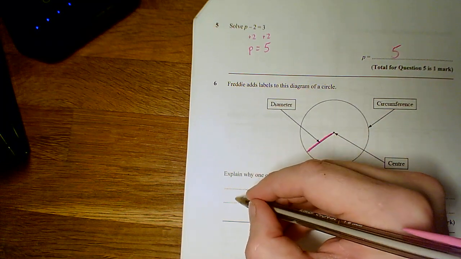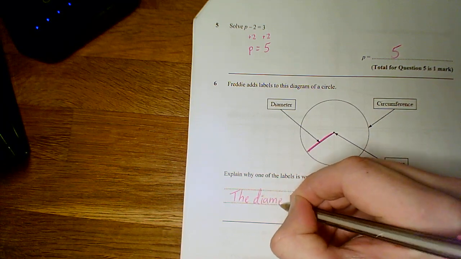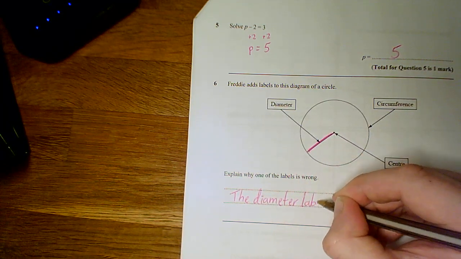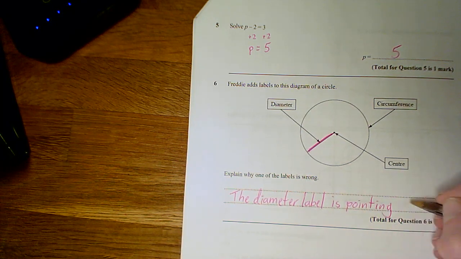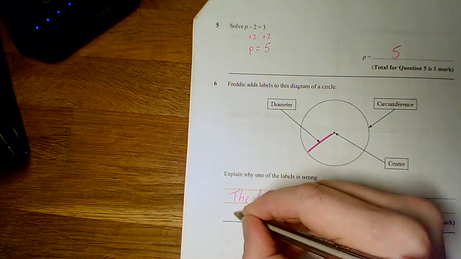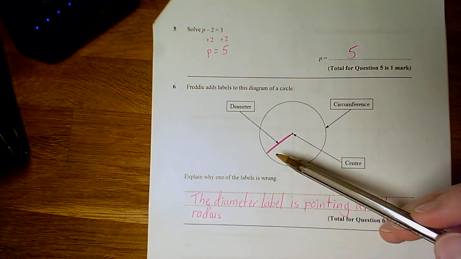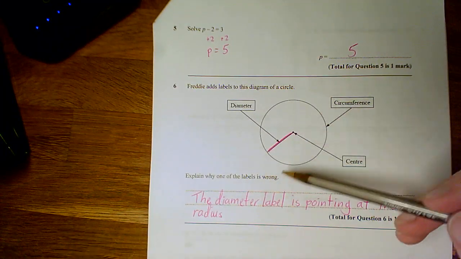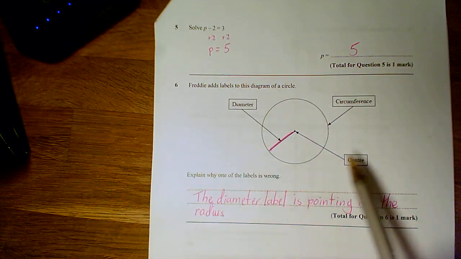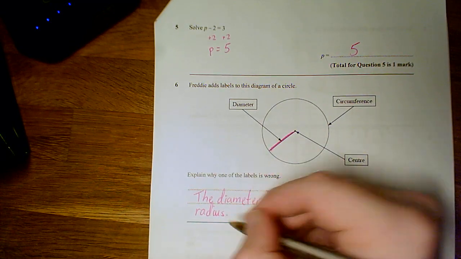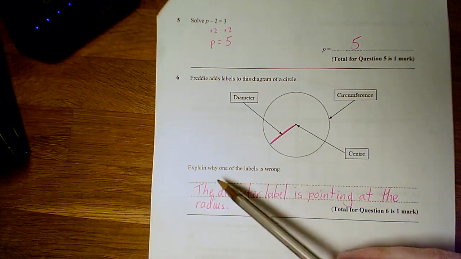If you just said the diameter label is whatever pointing at the radius, that is good enough. What isn't good enough is something like the diameter is only half. You've got to be really specific. It doesn't ask you to define a diameter. Those of you who did, if you defined diameter incorrectly, you lost some marks. So don't do extra work.